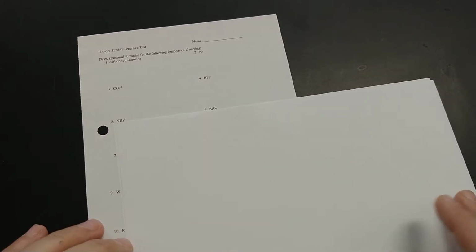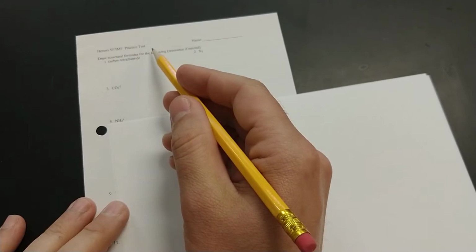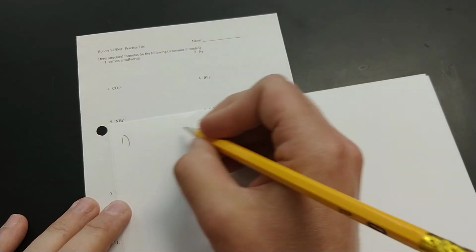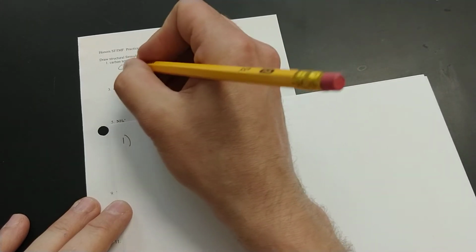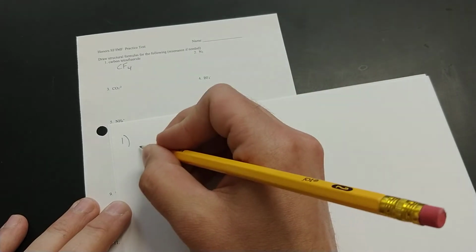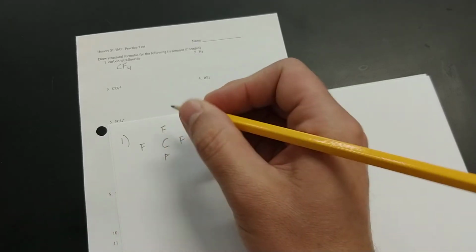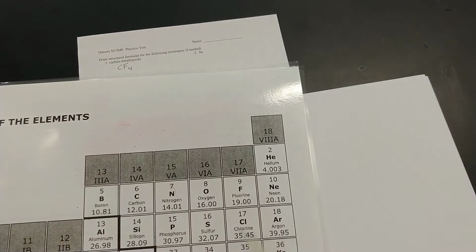Hey, this is going to be a quick video on the structural formulas and intermolecular forces practice test. So the first question asks you to draw the formula for carbon tetrafluoride, which is CF4. So you'll draw your carbon, you'll put your 4 fluorines around it, and then you need to figure out how many valence electrons you have.